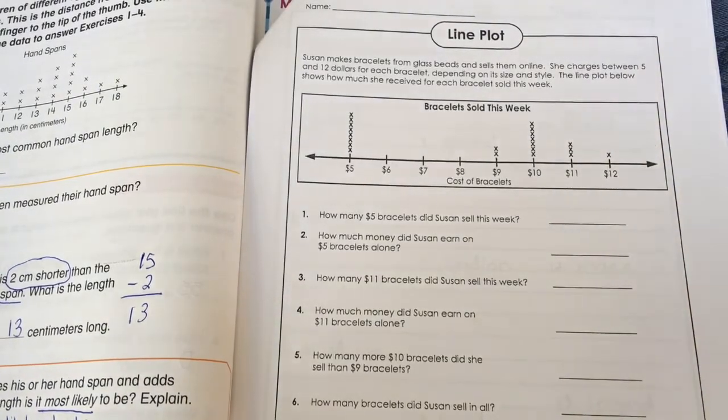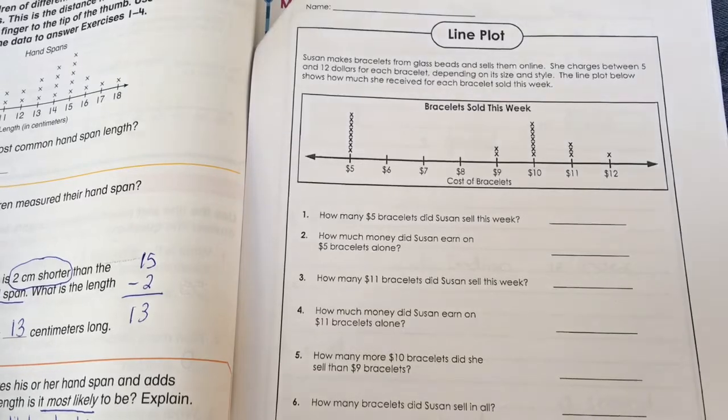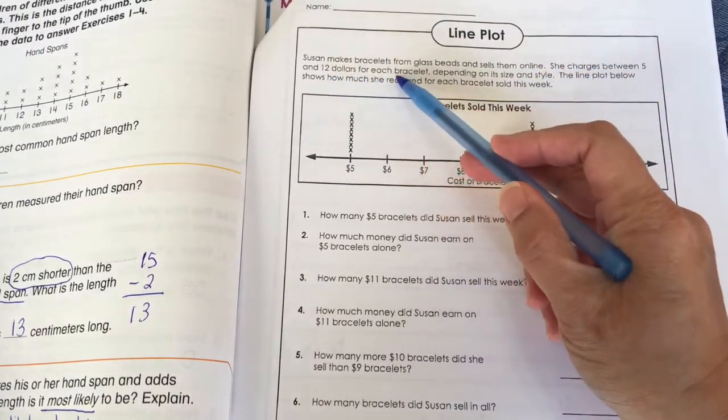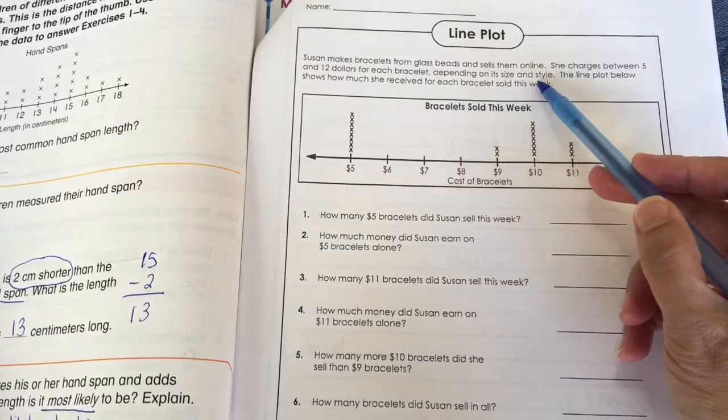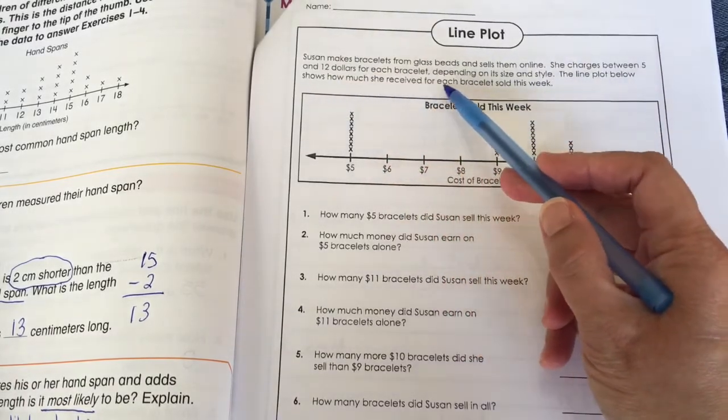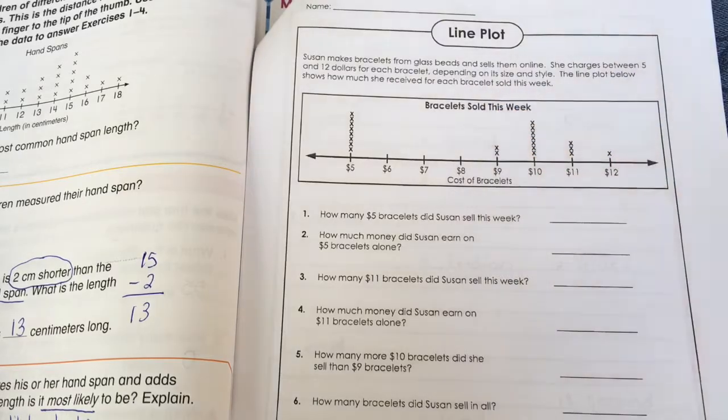So here, the paper says line plot. This is the extra sheet that I'm inserting. It is not part of the textbook. It says Susan makes bracelets from glass beads and sells them online. She charges between $5 and $12 for each bracelet, depending on its size and style. The line plot below shows how much she received for each bracelet sold this week.